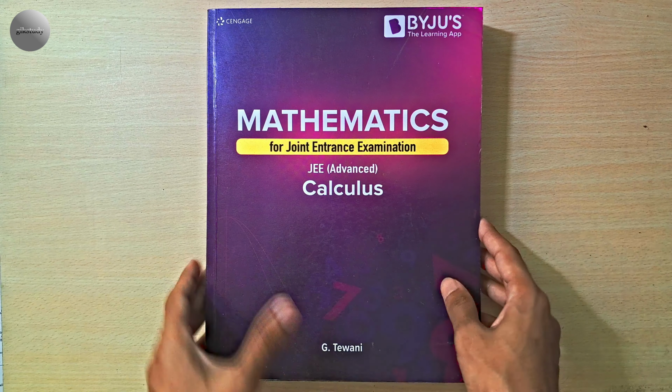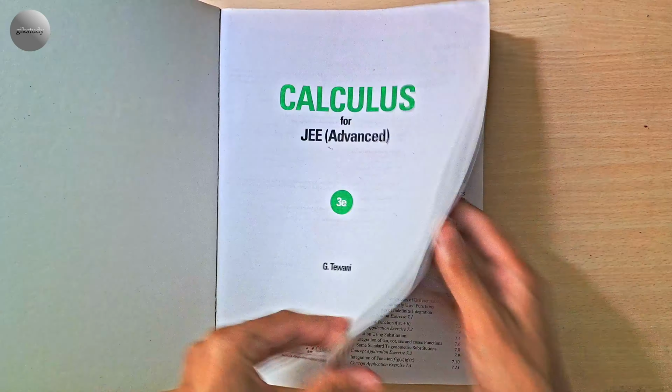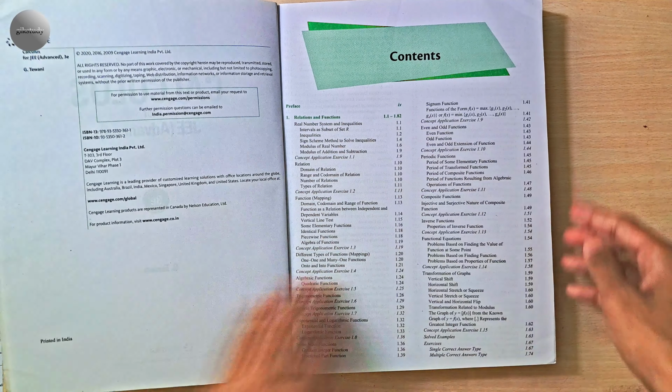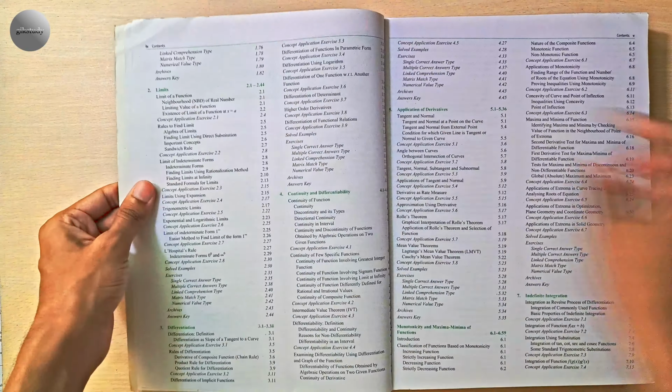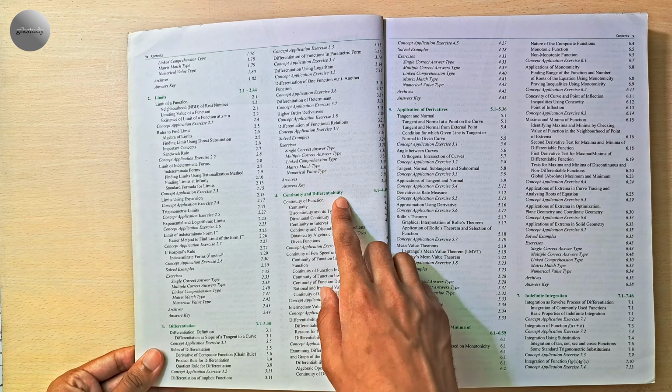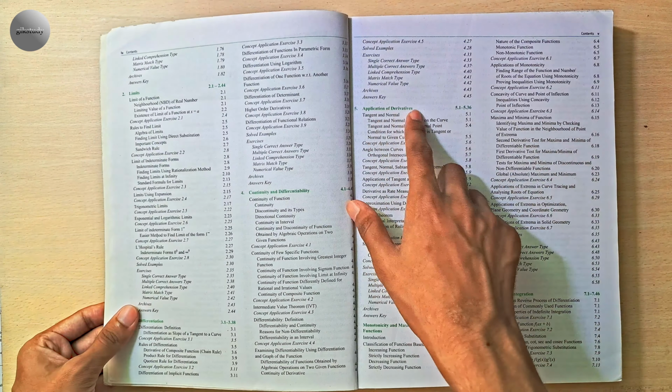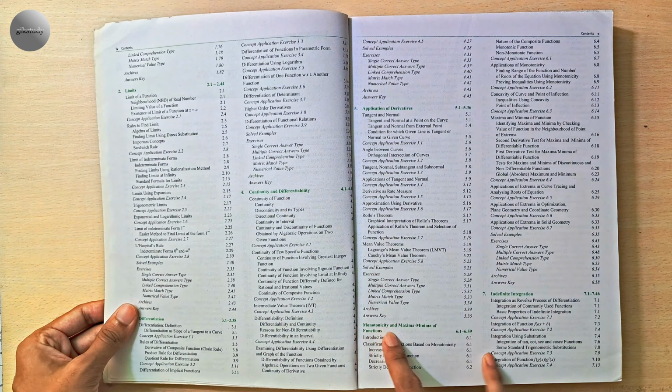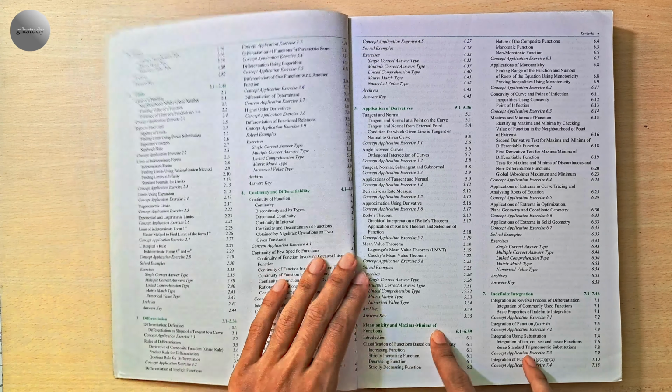So here's the book. You can see the cover here. This book is authored by Tewani. Now let's look at the contents page. So first chapter is relations and functions. Then chapter 2 is limits. Then chapter 3 is differentiation. Then chapter 4 is continuity and differentiability. Then chapter 5 is application of derivatives. Then chapter 6 is monotonicity and maxima minima of functions.